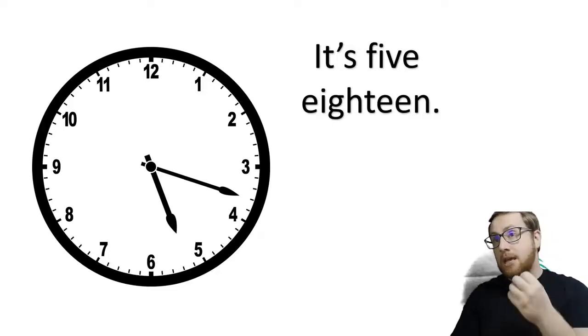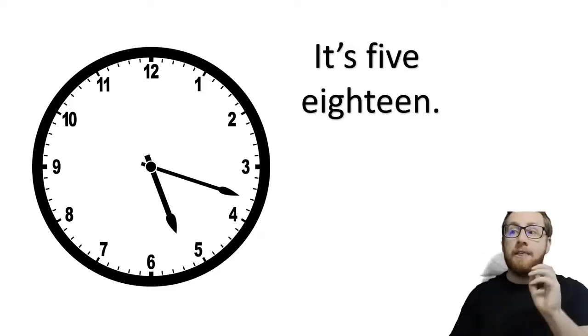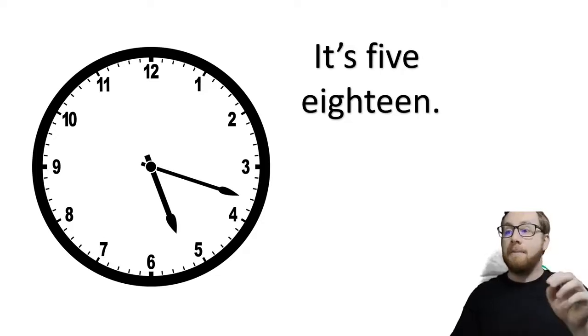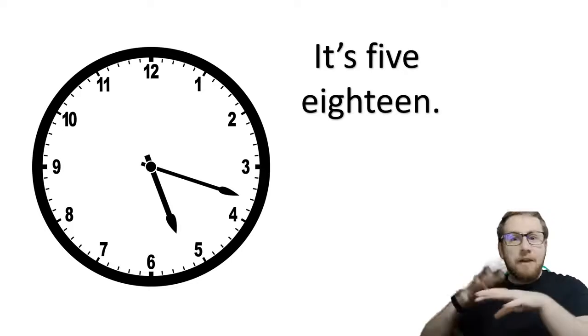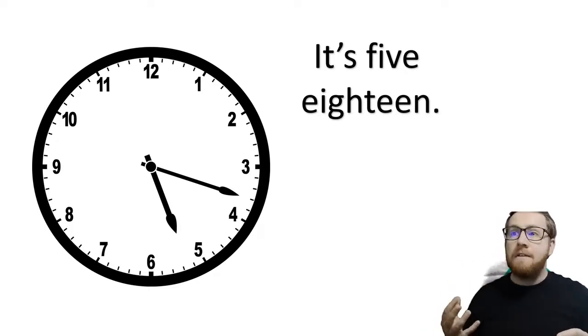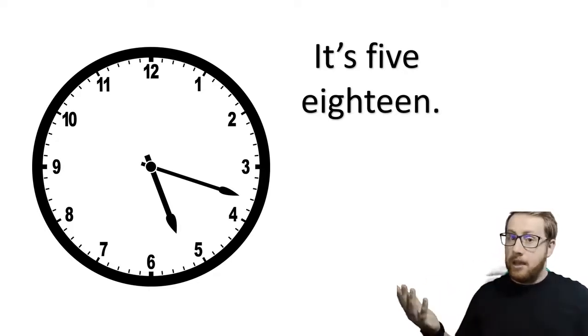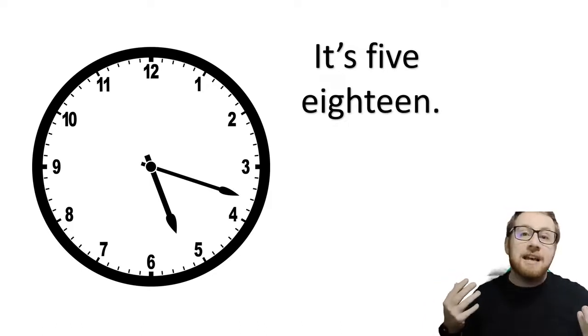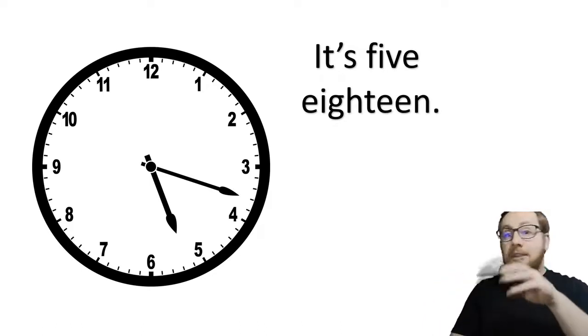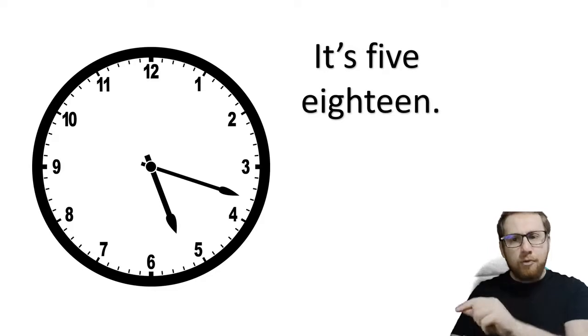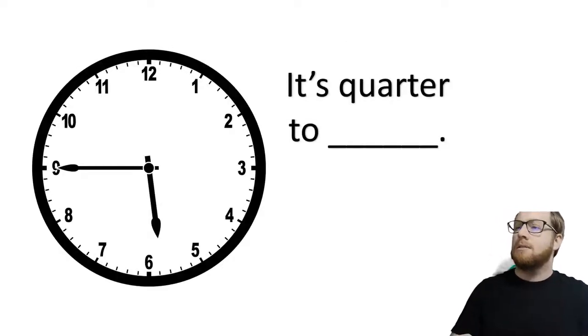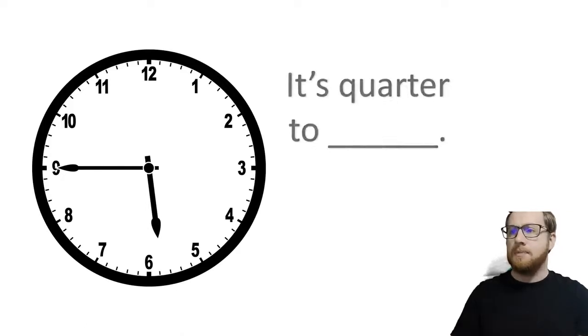Using the verb to be, it's, and then the hour followed by the minutes. It's 5:18. And you can do that for any time. It's 5:56. It's 5:37. And that's a very simple and foolproof way to tell the time. So we have it's 5:45 here. It's 5:45.